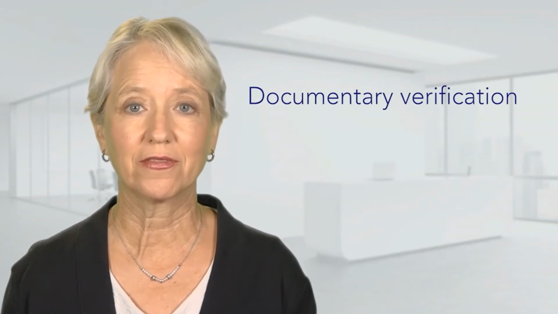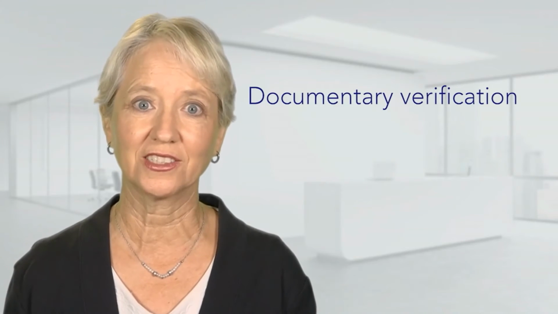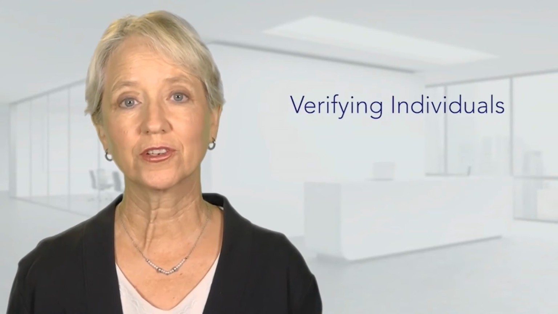Another key CIP rule applies to the way in which you verify the identity of persons opening accounts. Basically, the rule describes a documentary and a non-documentary approach for both individuals and businesses. Documentary verification includes items such as driver's licenses for individuals or registered articles of incorporation for businesses. Non-documentary verification includes contacting a customer after an account is opened or obtaining a financial statement. We'll look first at the requirements for verifying individuals.